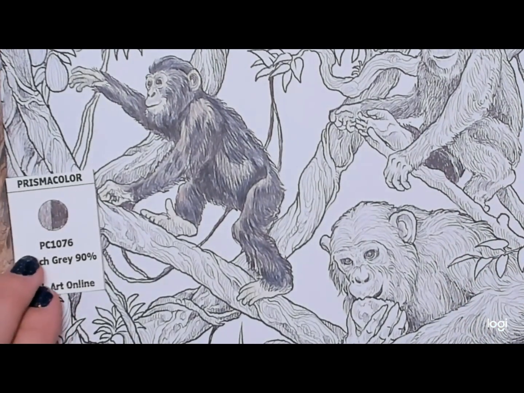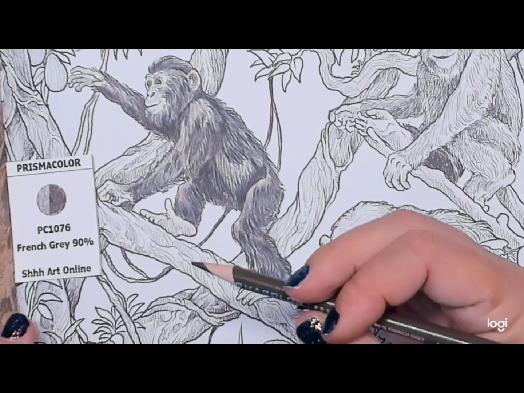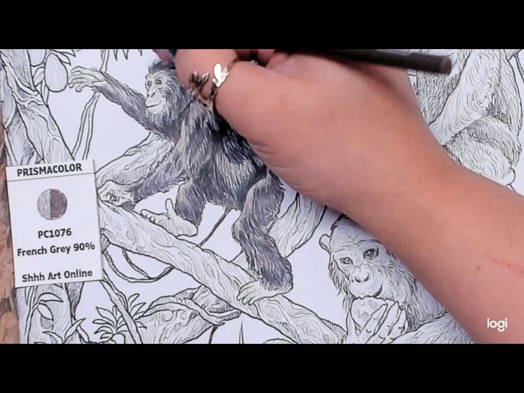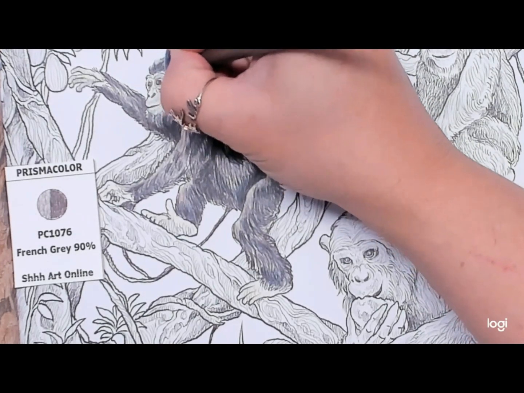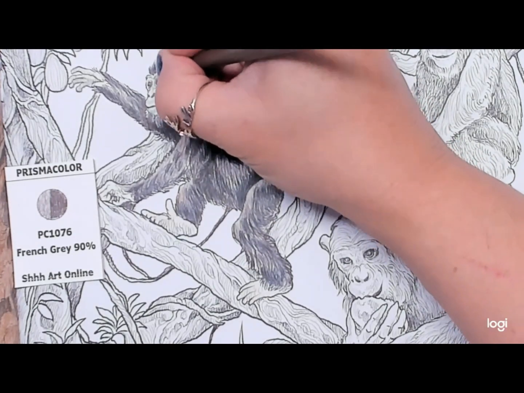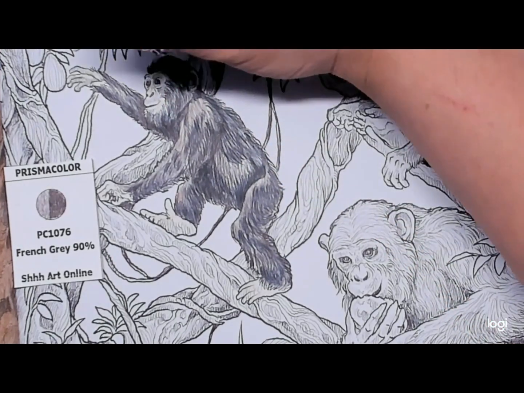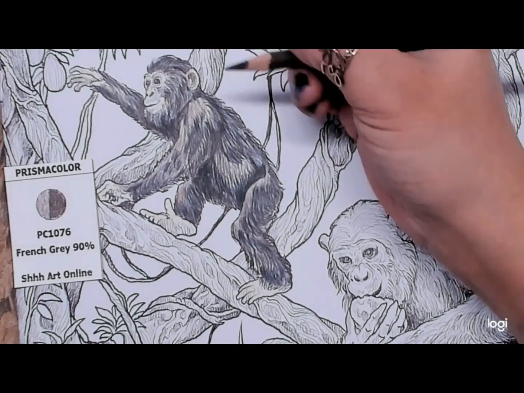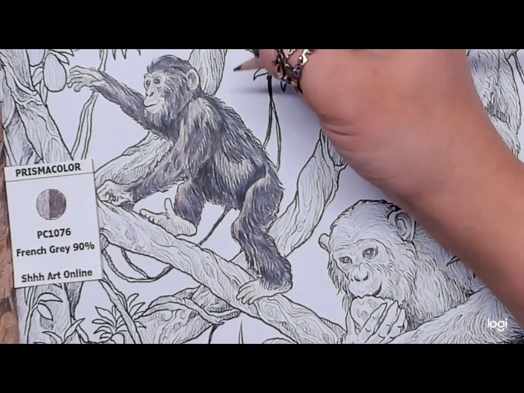I'm going to go back in here with my 1076 French Gray. And I'm going to go back over the areas that I made lighter. And I'm going right into the area where I have the warm gray.